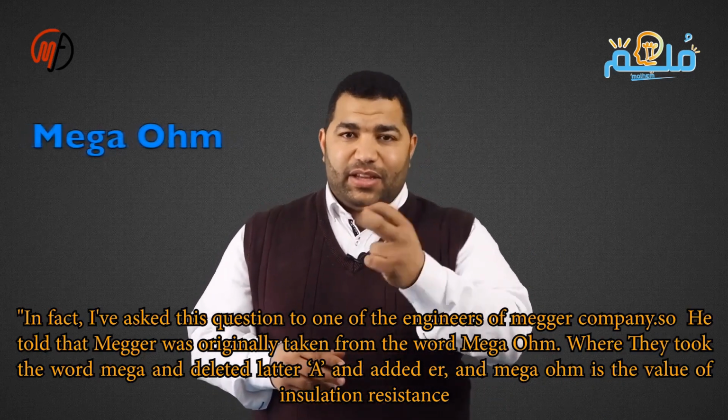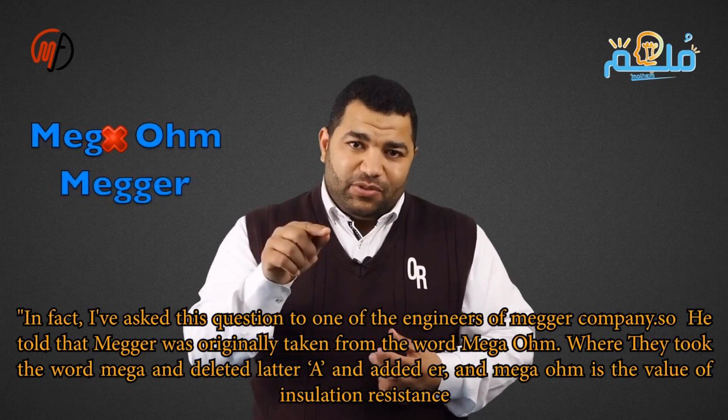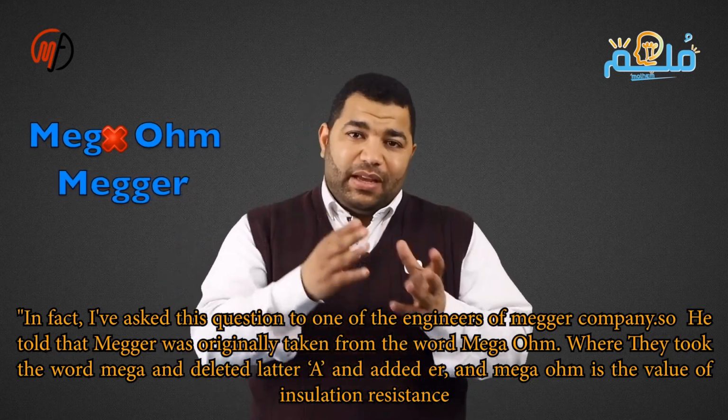Leakage current means insulation is ineffective. It allows current through insulation, causing a short circuit. This is dangerous. Insulation resistance is in giga or tera ohms, and leakage current in milliamps. How is the IR test conducted?